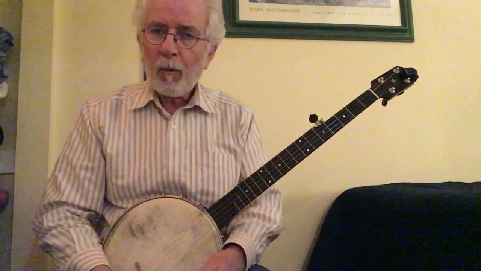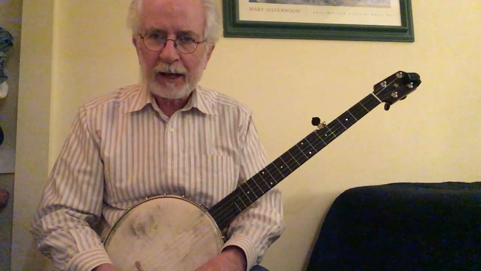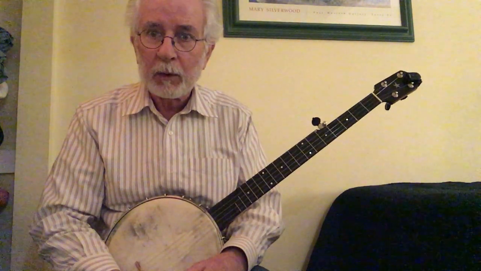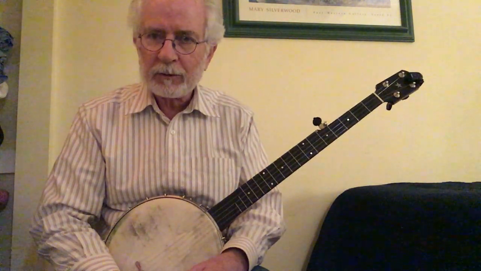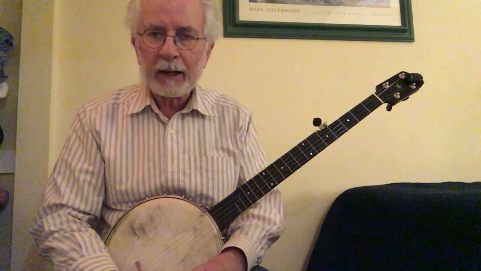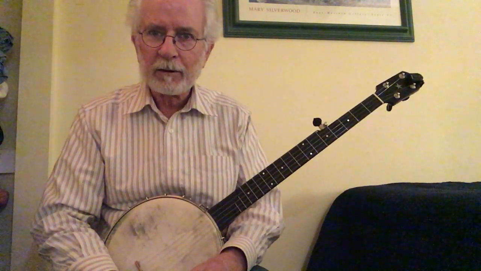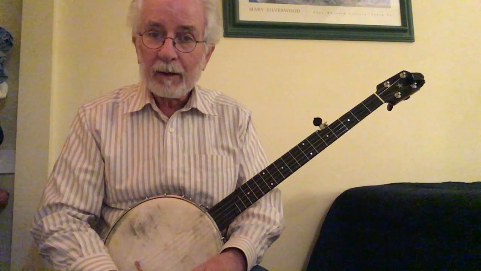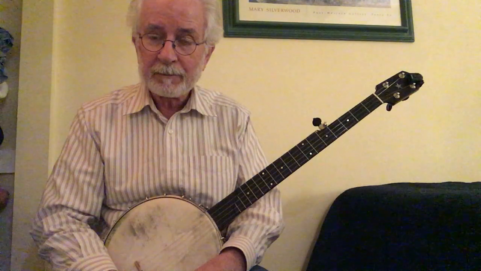Okay, so why would you use that Sawmill G tuning? Well, again, the quick and easy answer is when you get into those eerie sounding mountain modal tunes, that's when a lot of players like to use the sawmill tuning. So for an example, I'll kind of foreshadow here, something like Cluck Old Hen or Shady Grove, those kind of tunes are mountain modal tunes, as they're known. And you can play them in open G tuning just fine, but you get a totally different effect when you play them in the sawmill tuning.